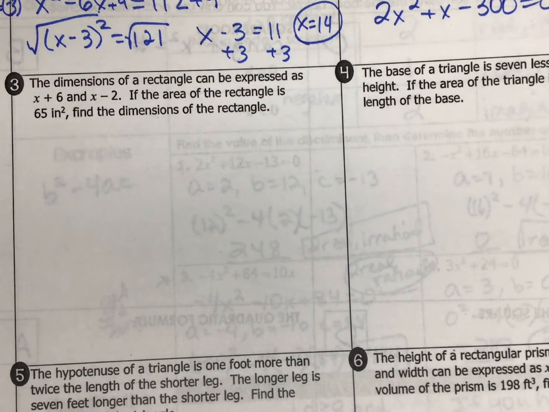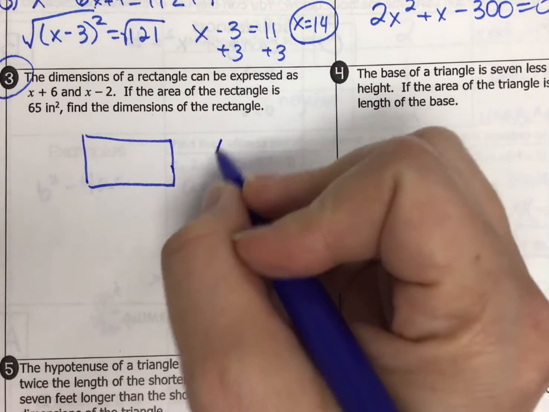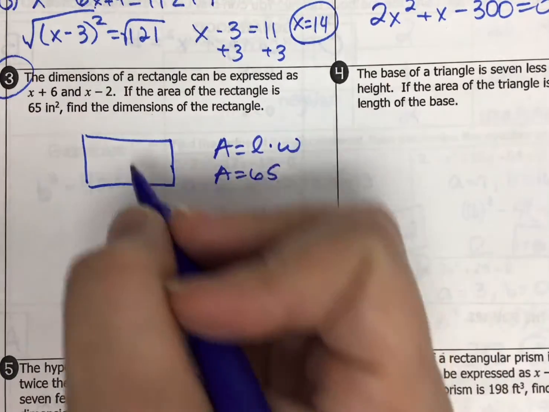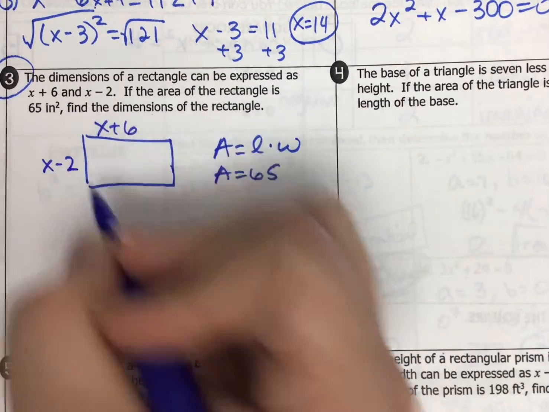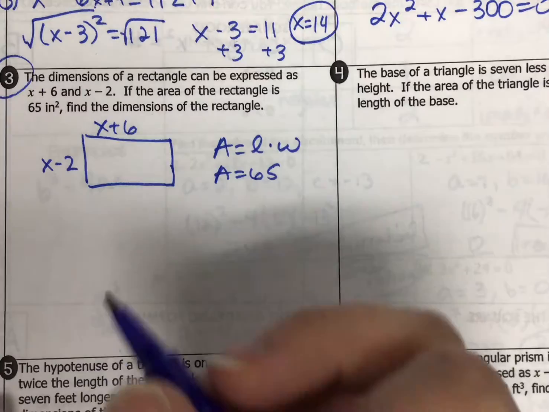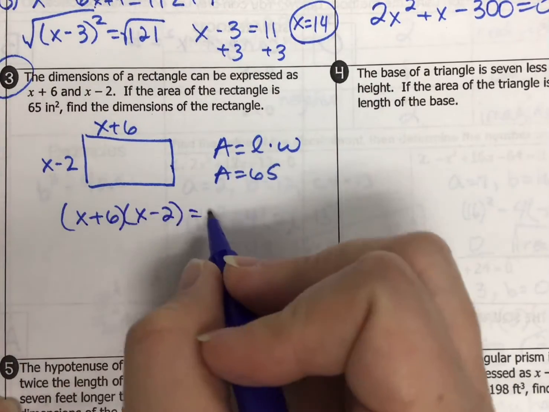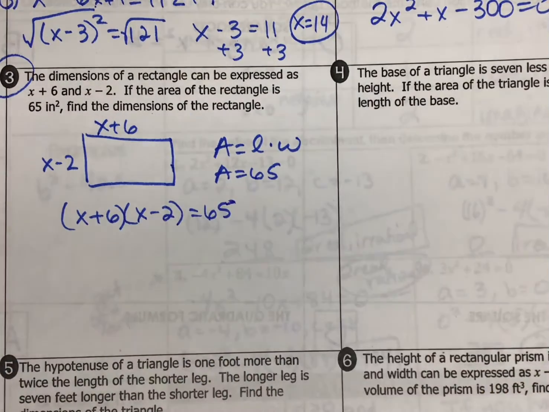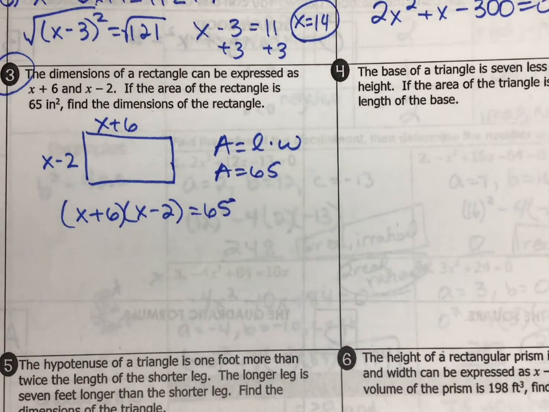Number 3 is another one I want you to work on your own. Again, you've got a rectangle. You know the area equals length times width. They tell us the area is 65. We also know that the dimensions are x plus 6 and x minus 2. So you're going to set it up. You're going to say x plus 6, x minus 2 equals 65. So you distribute all that out, put it in standard form, which means that it equals 0, and then solve. So that's going to be your assignment on that. Distribute it out, get it in standard form, and then solve.